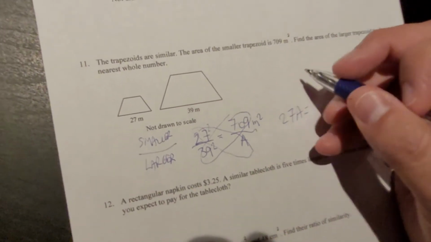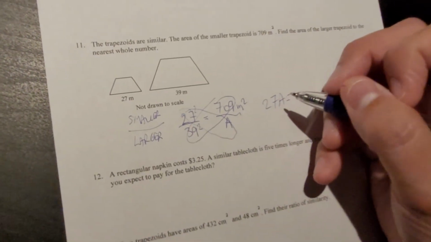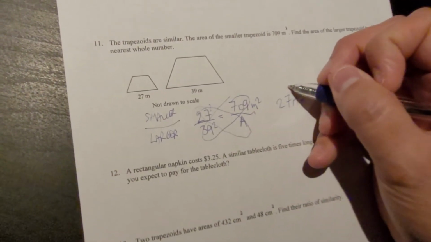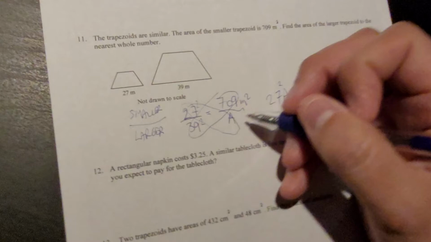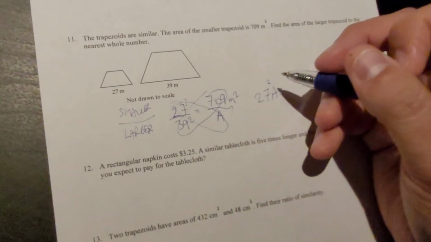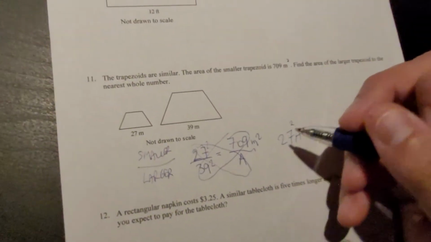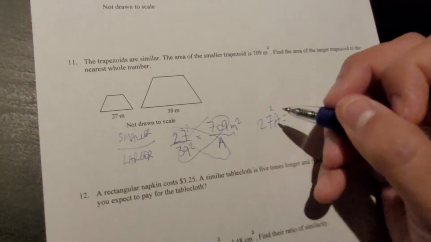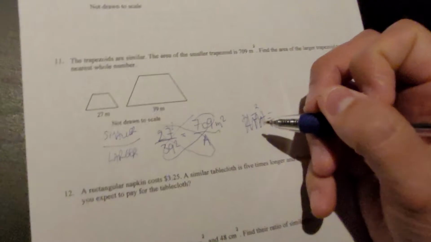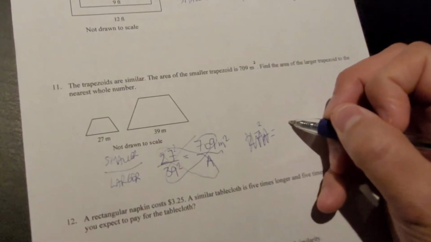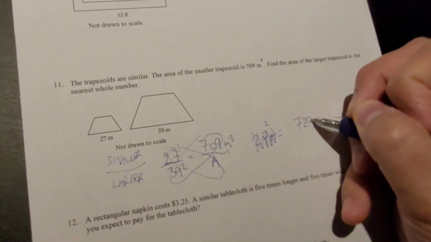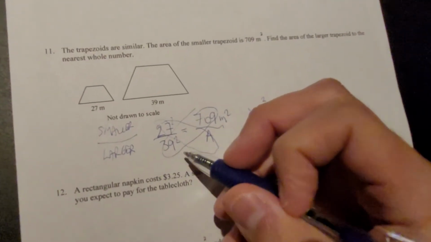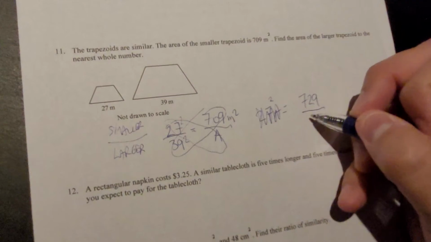It'd probably be easier if I just didn't do this first. If I had to do it over again, I wouldn't have said that. I would have just said the 27 squared, which is going to be 729. So I'm going to say 729 is 27 squared. And 39 squared is going to be 1521.